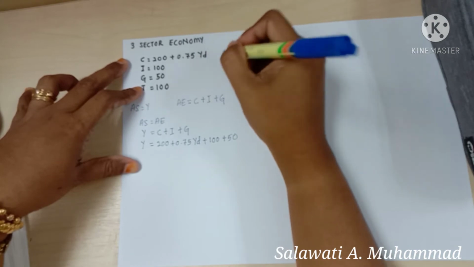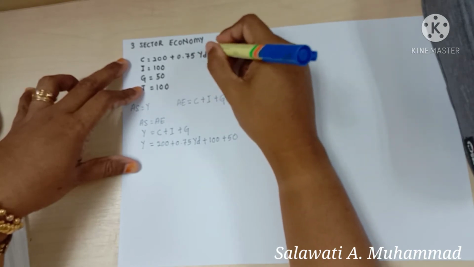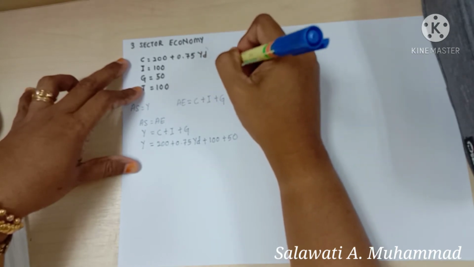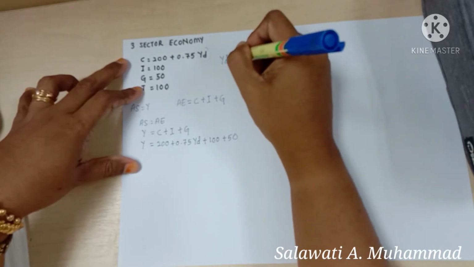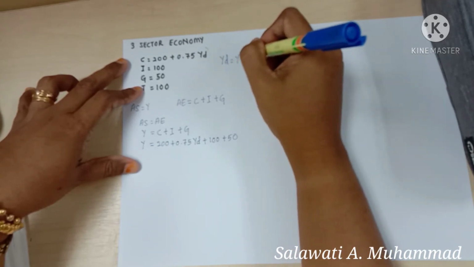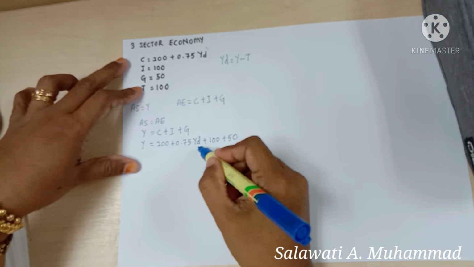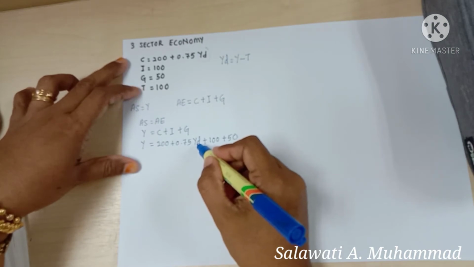In a three-sector economy, the amount of YD must be equal to Y subtract T, meaning 100 must be in here.